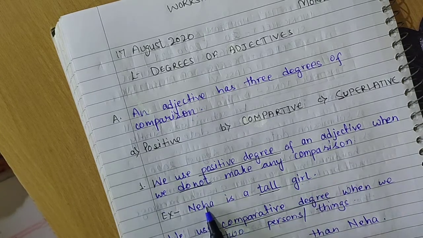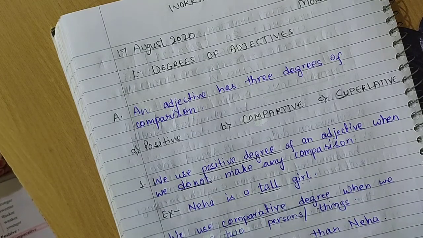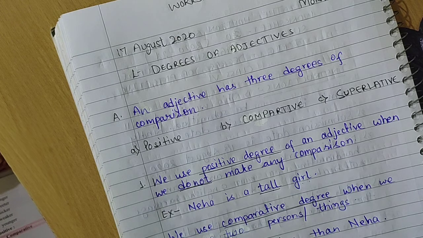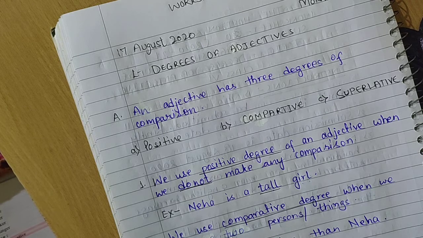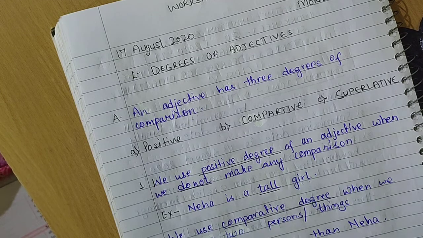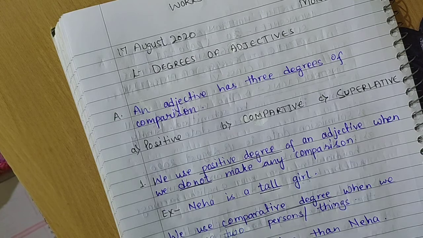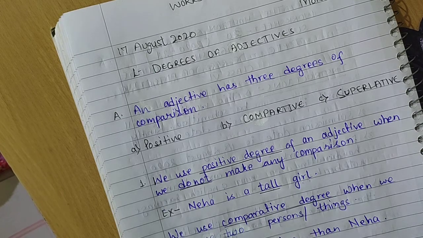All right, so here in the sentence, for example, Neha is a tall girl. Another example is, this is a good pen. Now I have only one noun here in the sentence, pen. I have no choices, so I will say this is a good pen, this is a bad pen, this is a beautiful pen. All right, so in this way, when we are talking about one particular noun, we will not make any comparison, so we will use the positive degree of adjective to describe that noun.